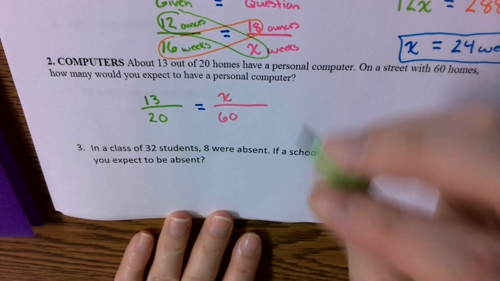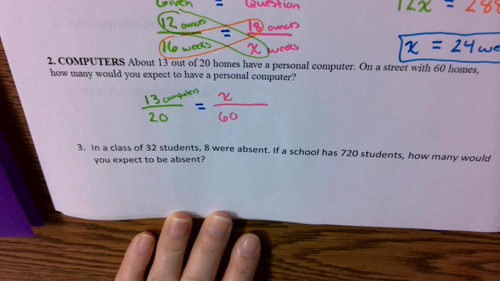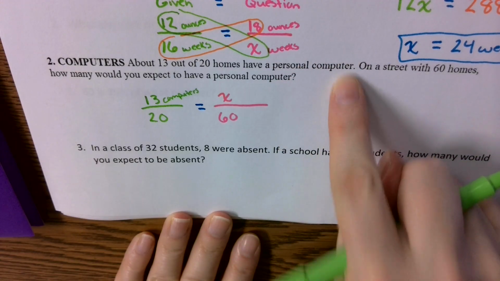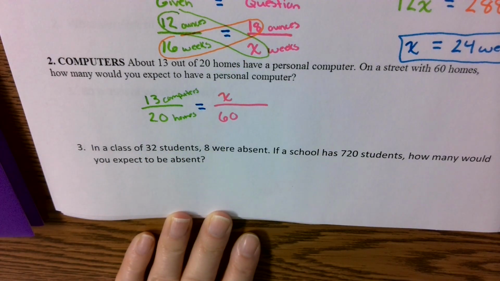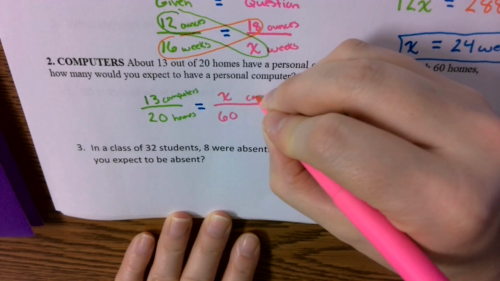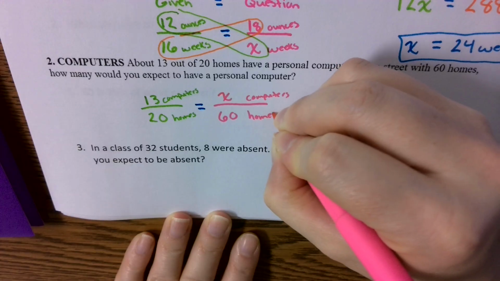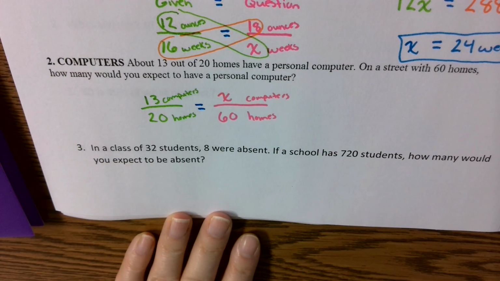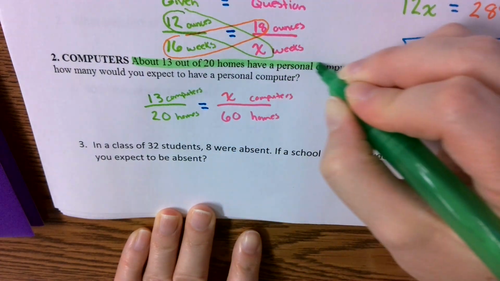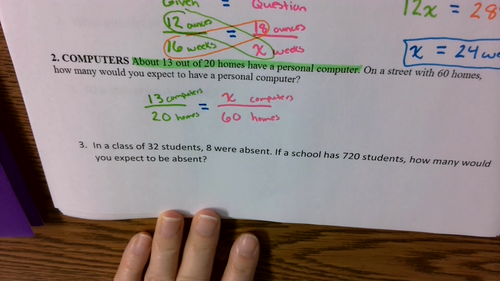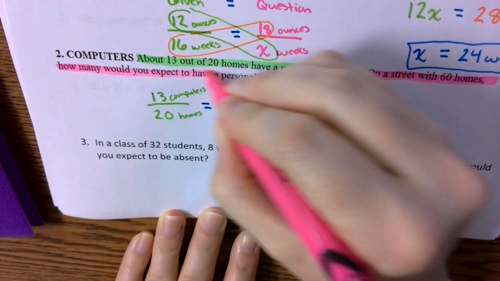But basically that 13 represents how many people actually have computers. Right? There's 13 people that have a personal computer out of the 20 total homes that were on the block. And in here, we're trying to figure out how many people are going to have computers if there are 60 homes total on that street. Okay, so this portion right here, this is the given information that's been provided to us, and then this is the information that is based for the question that we are trying to provide an answer to.